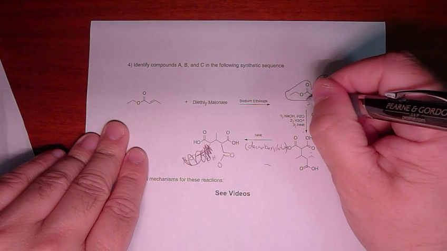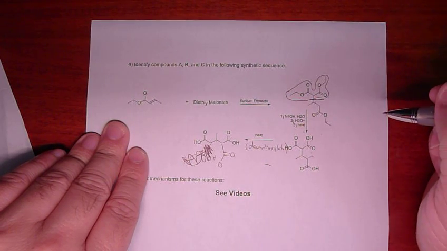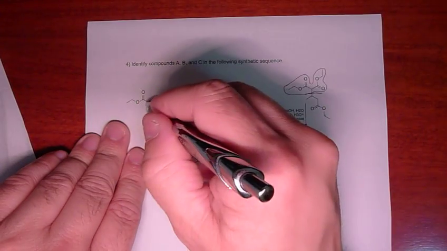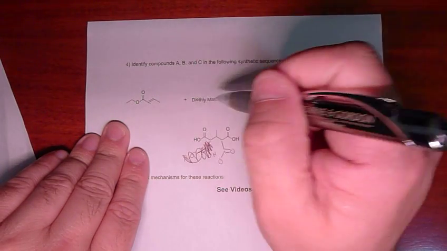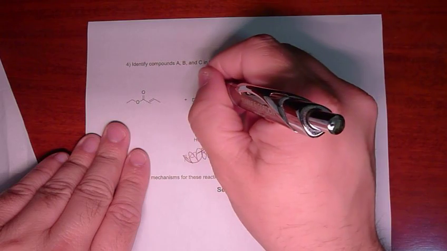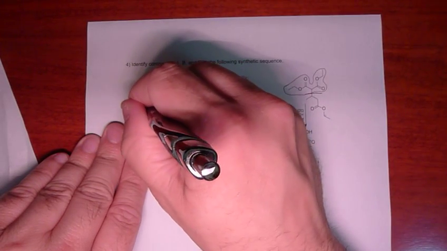So then all you need to do is be able to make this disconnection right here. Hopefully what you can see is that this is a perfect substrate to react with the diethyl malonate nucleophile to undergo conjugate addition.